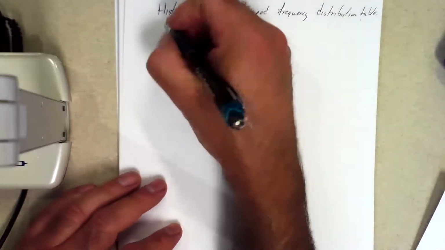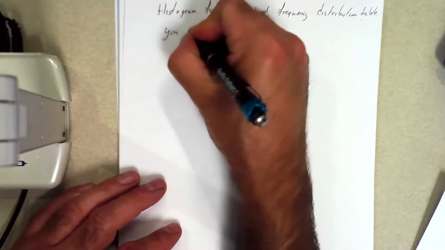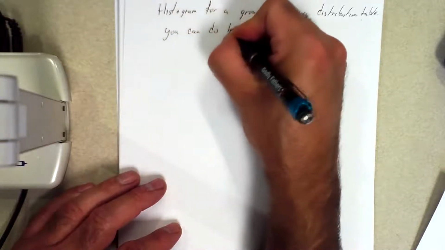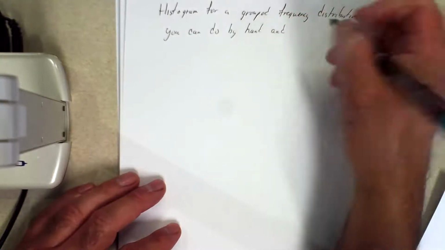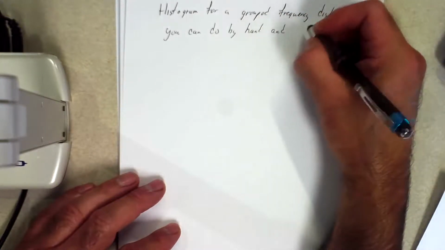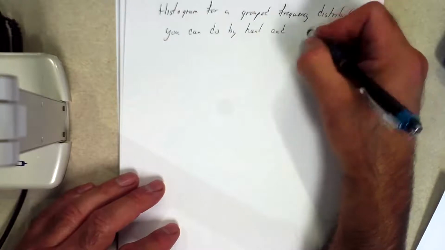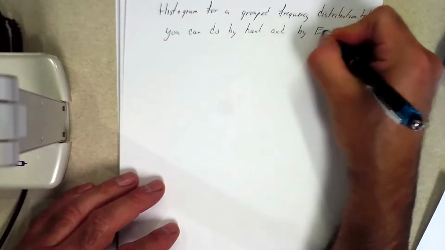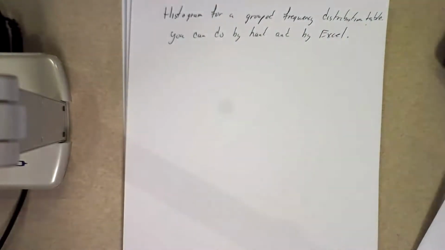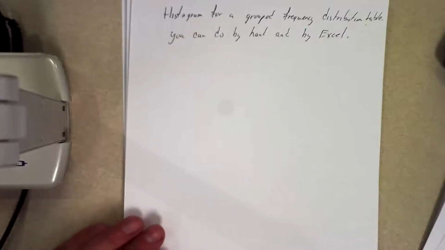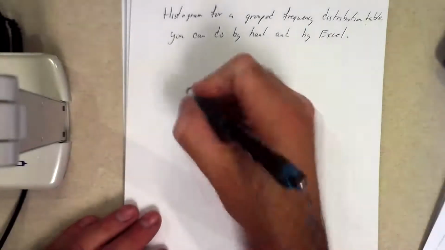All right, so you can do it by hand, and I would rather just do it by Excel. I would not do it using StatDisk, but by Excel, now that I know how to do it, right? Okay, so let's do an example of one where we have a grouped frequency distribution. All right, so here is an example.